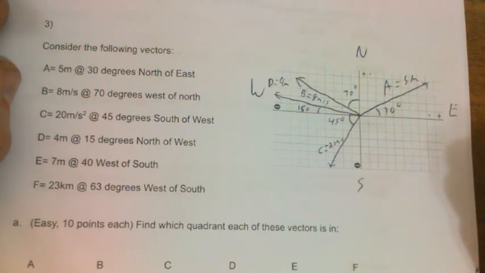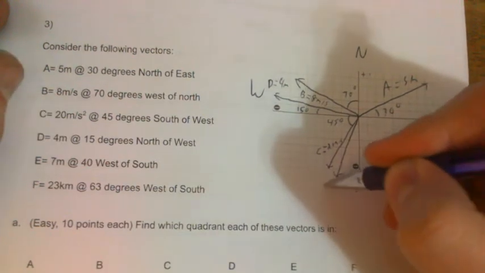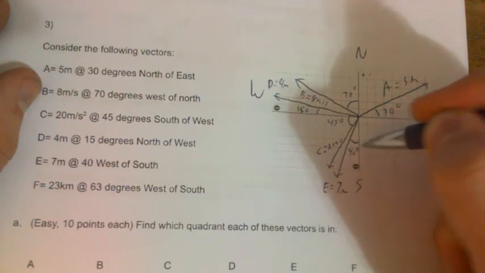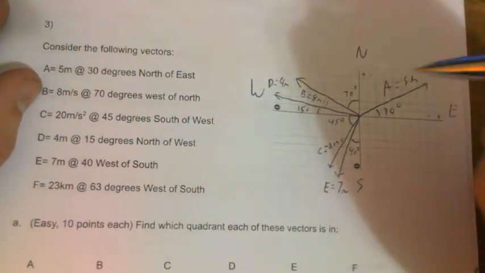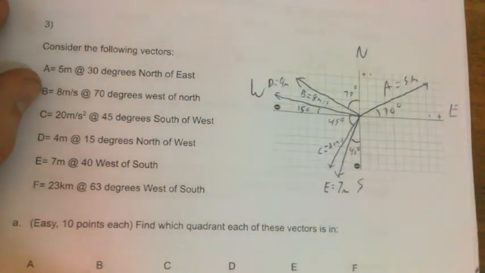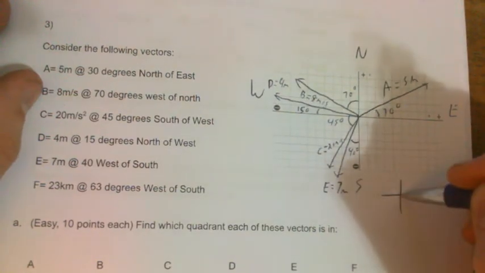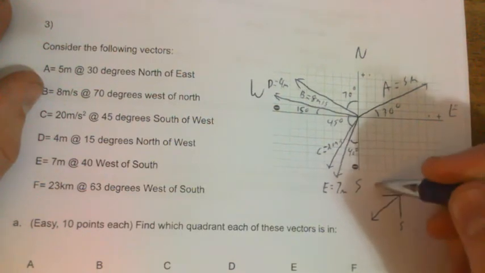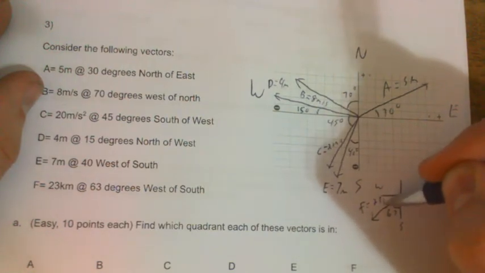E is going to be west of south. 40 degrees west of south. So this is going to be, drawing is not drawn to scale. E equals 7 meters. This angle is 40 degrees west of south. And then F is 63 degrees west of south. So we have another west of south one here. It's going to be pretty annoying. I apologize for drawing it like this. So west of south is like this. I don't want to overlay on these. So 63 degrees west of south is going to be 63 degrees. And then F is 23 kilometers.